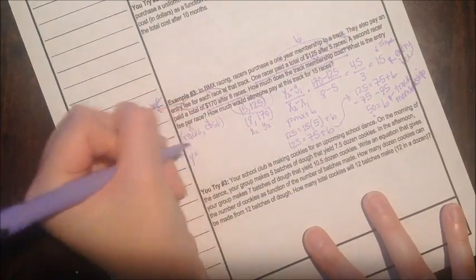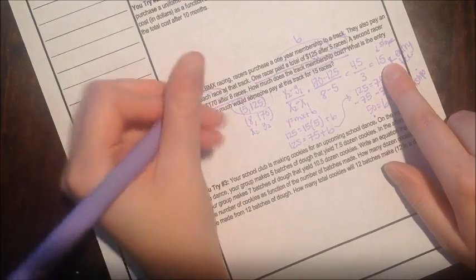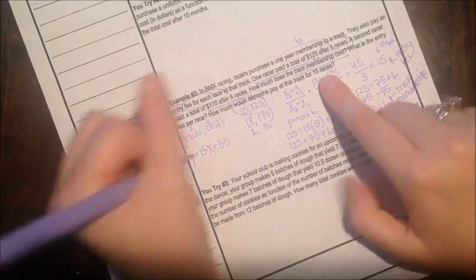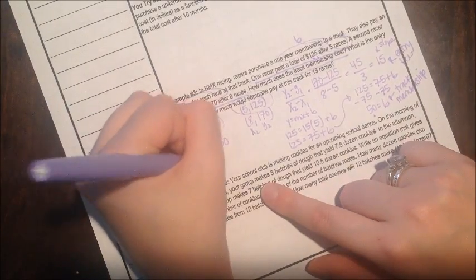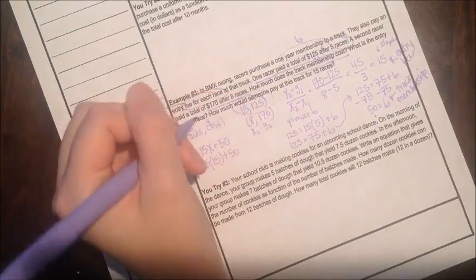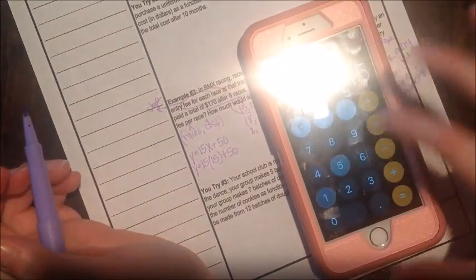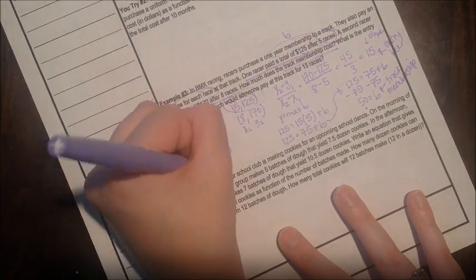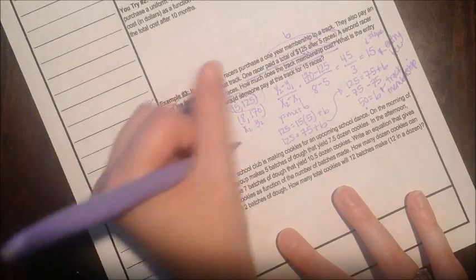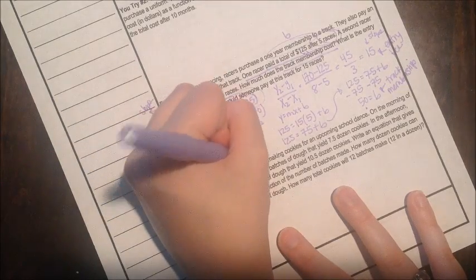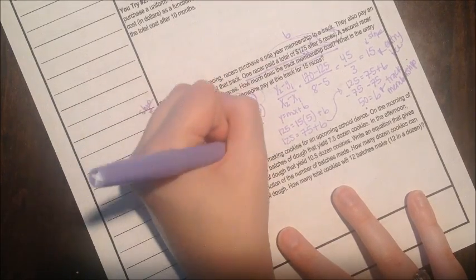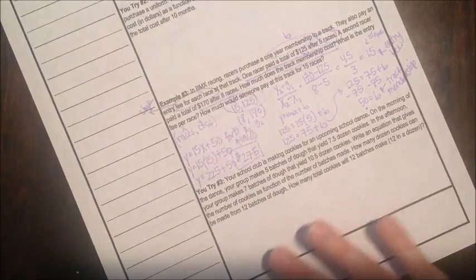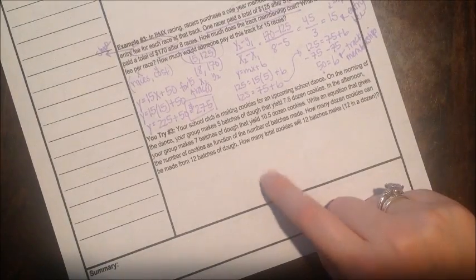So I have y equals 15 is my m, and 50 is my b. So then if I plug in 15 for x, 15 times 15 is 225. And then I add 50, and 225 plus 50 is 275. So they would pay $275 for 15 races. Okay? Okay, go ahead and do the U-try.